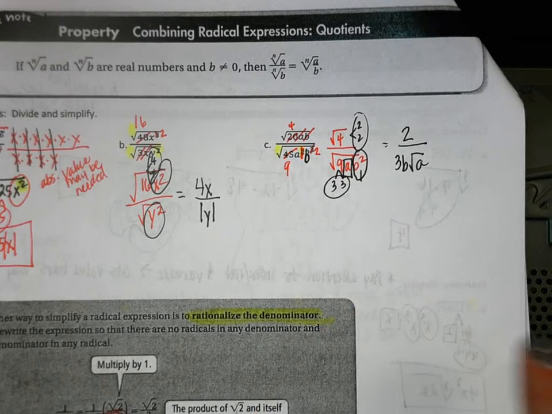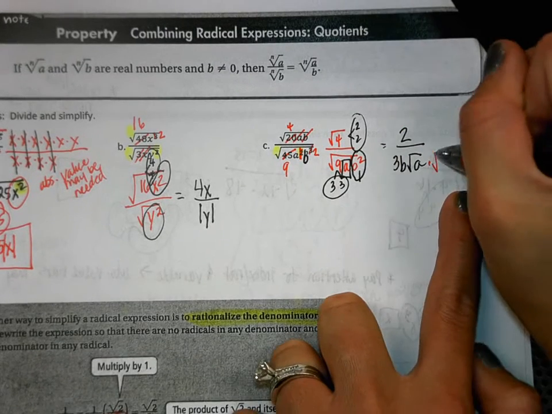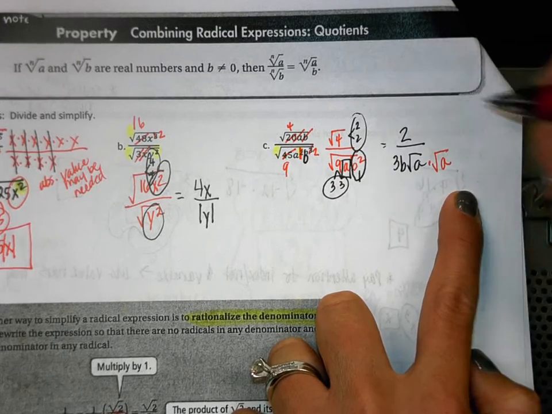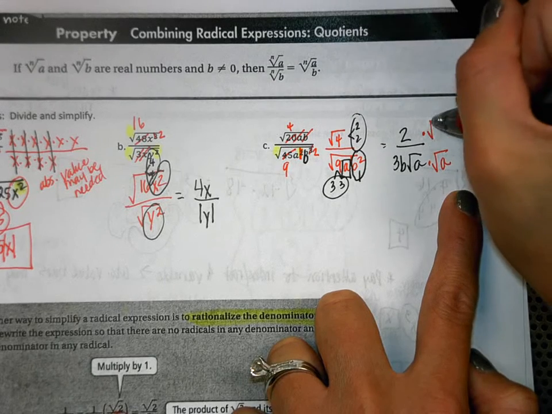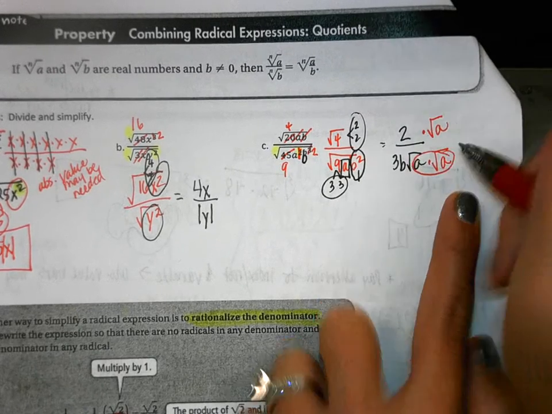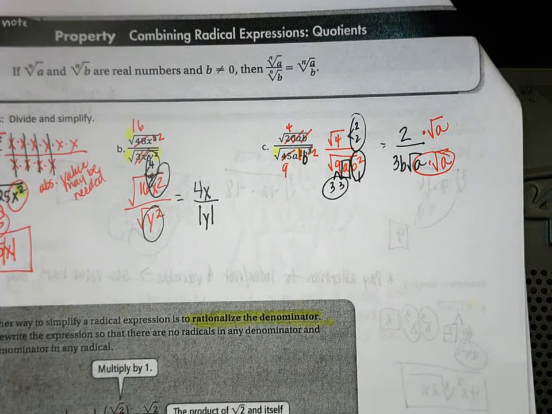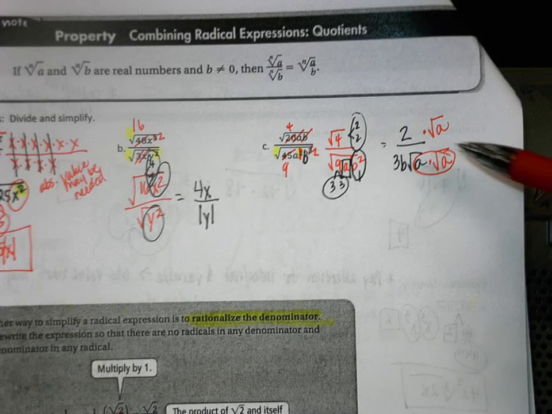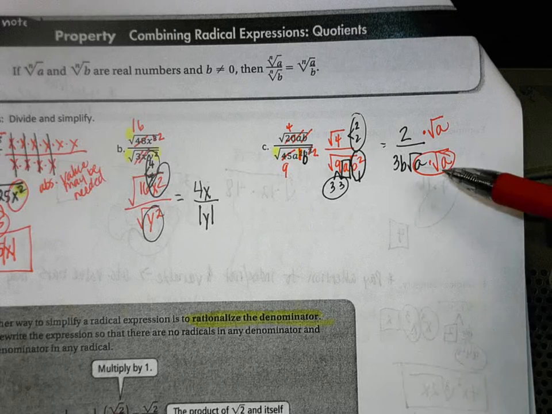A is by multiplying by another root A so that I get a pair of A's. But whatever I do to the bottom, I also have to do to the top. So this made 2 A's. Because remember how when you're multiplying roots, it's like they're both under one root? Yes? You guys remember that from yesterday's lesson? So even though these aren't right now written under one root, when we multiply them, they really are.